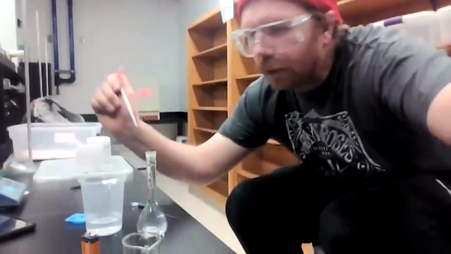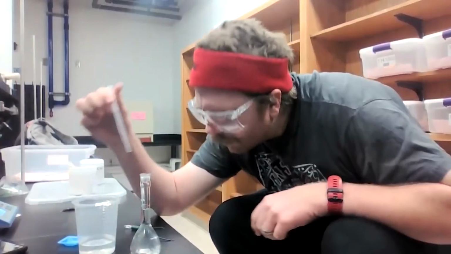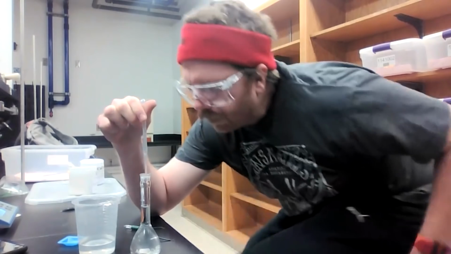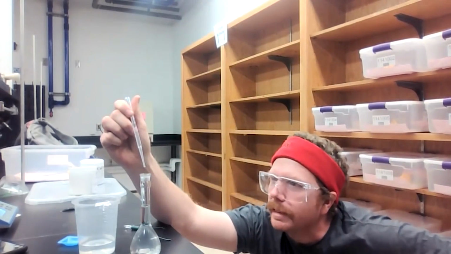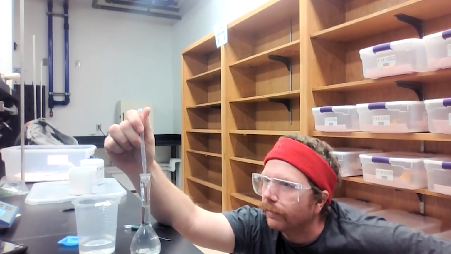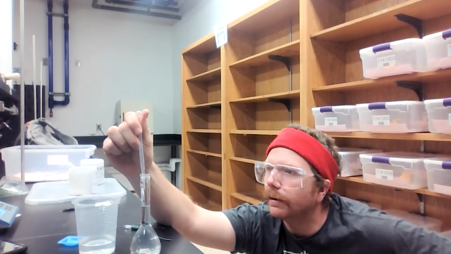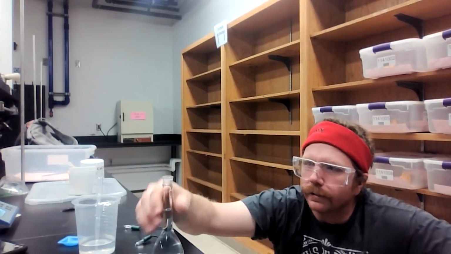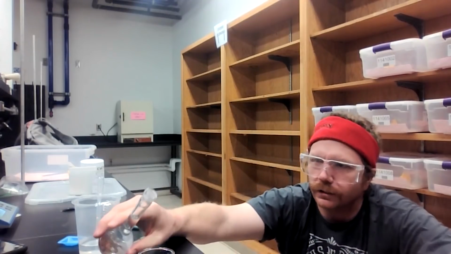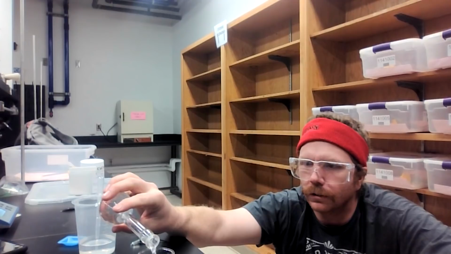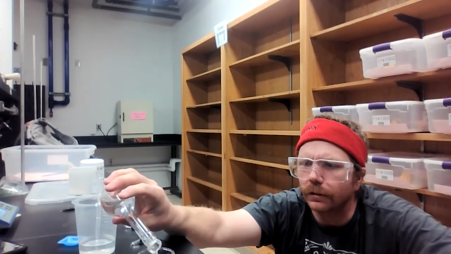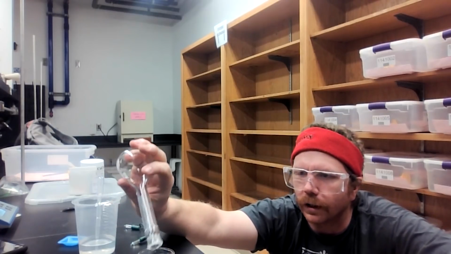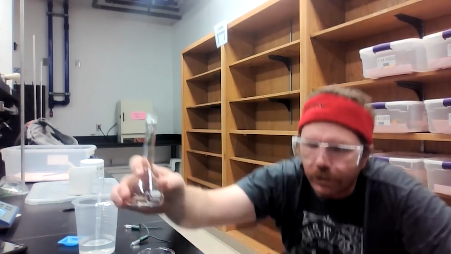So now what I'm going to do is I'm going to transfer water. I want to get it down so that I can see the bottom of my meniscus. I think that's one of the, it's like everyone's favorite science word. So the bottom of my meniscus is perfectly in line with my etched line. So now I'm going to transfer my sodium chloride solution to my kind of experimental beaker. Okay, I've got 100 milliliters of the solution now in my beaker.